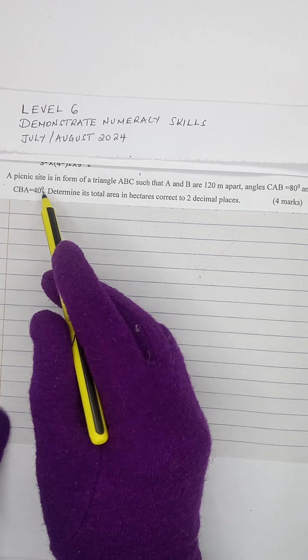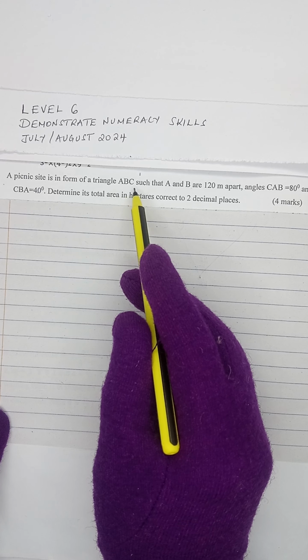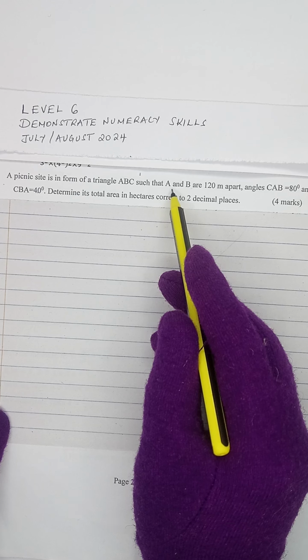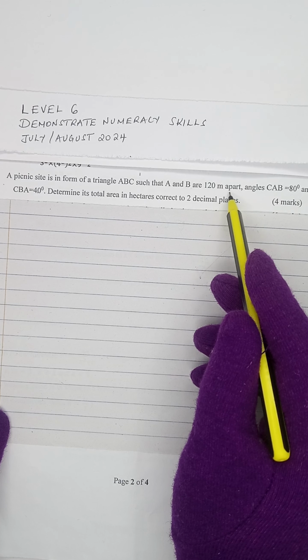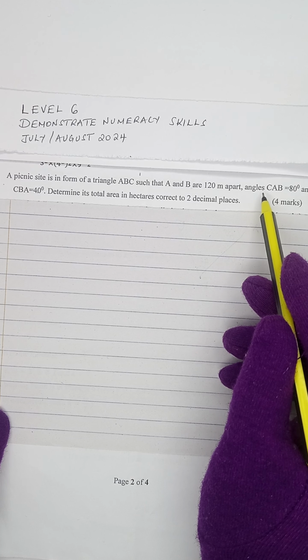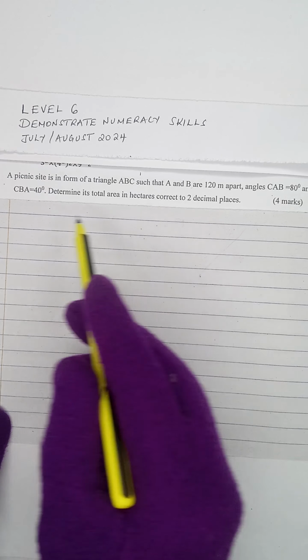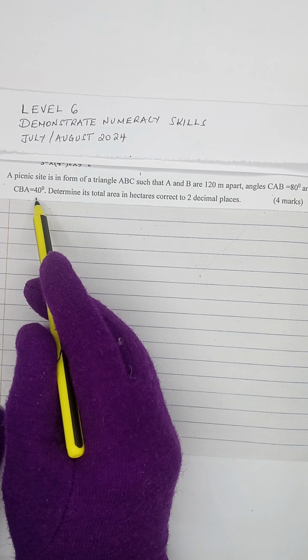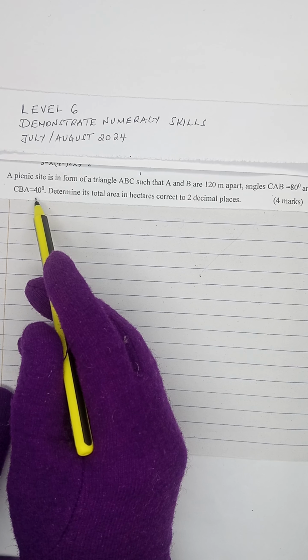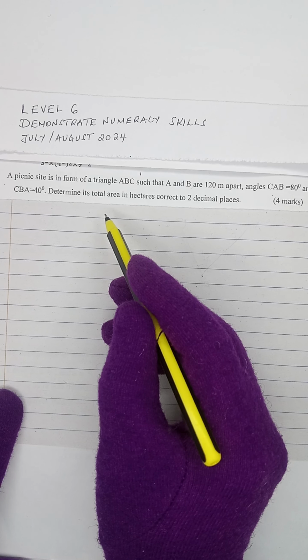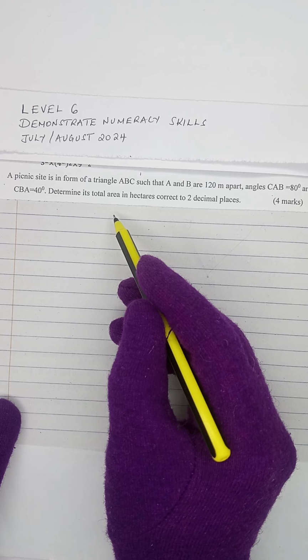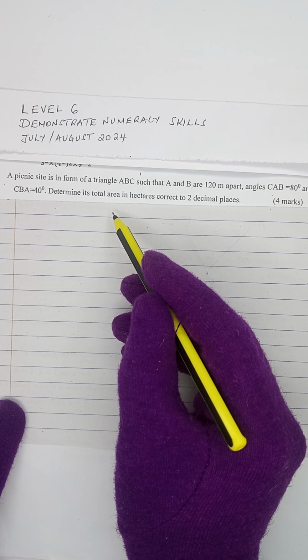A picnic site is in the form of a triangle ABC, such that A and B are 120 meters apart. Angle CAB is equal to 80 degrees and angle CBA is equal to 40 degrees. Determine the total area in hectares, correct to 2 decimal places.